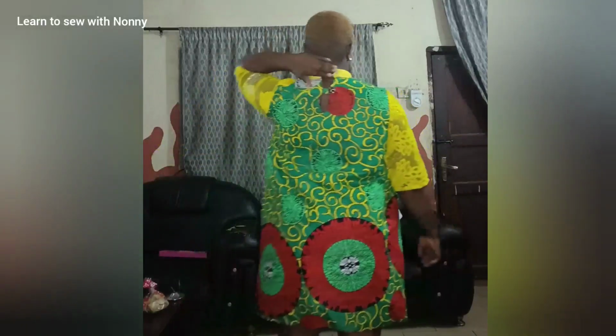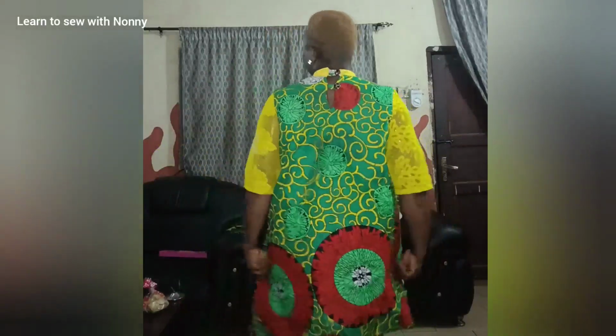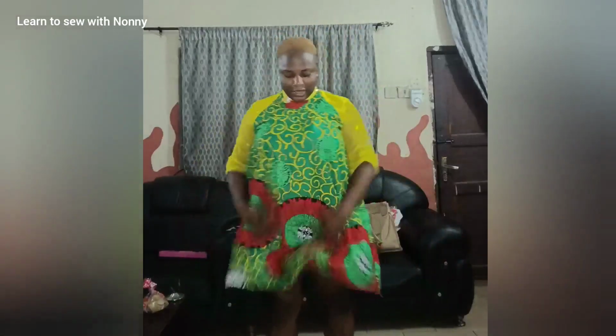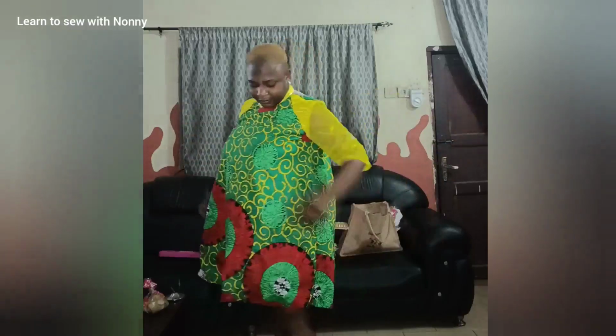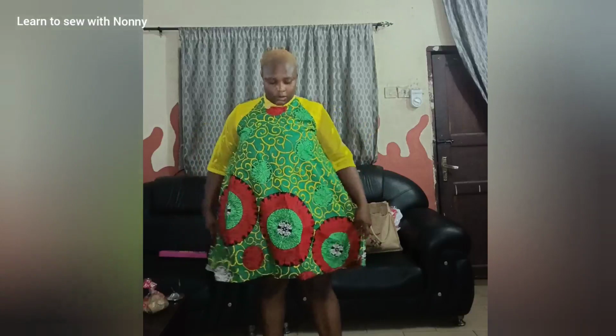All right, so this is beautiful. You can see I've attached my button and my loops. I actually wish I put a pocket as usual. I'm always wishing I put pockets, but you can see I love, love, love this design. This is my first turtleneck dress. I've never worn a turtleneck dress. I hate turtleneck dresses, but for this particular style, I think it's worth it, and I actually love it. If you want yours to be a lot smaller, you can just reduce it. But I like the fit. I like how big it is. I love how it fits.